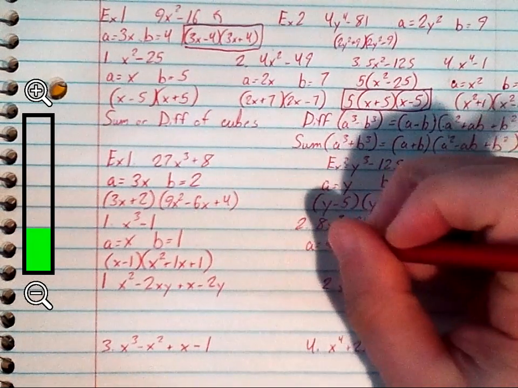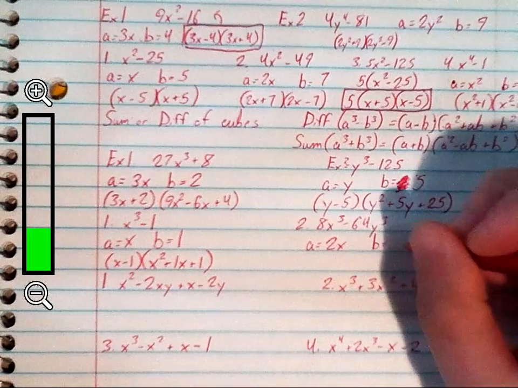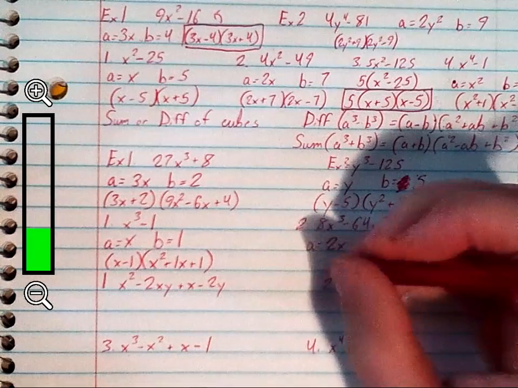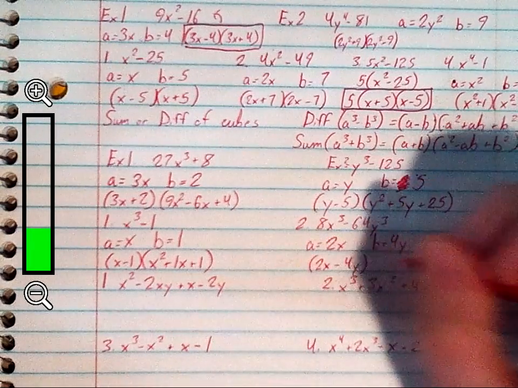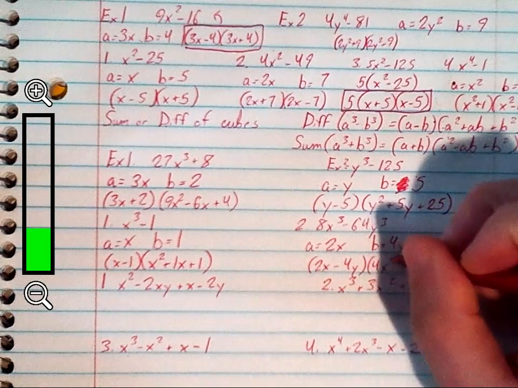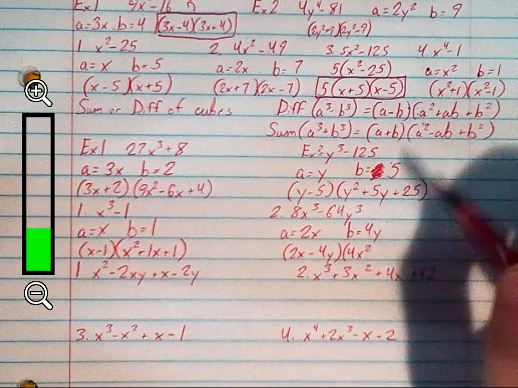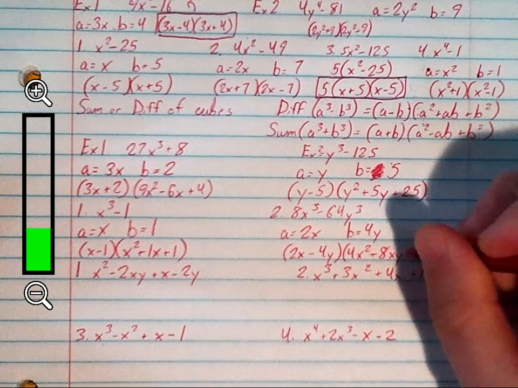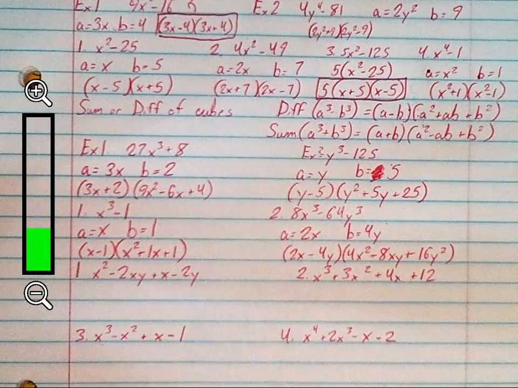Alright, last one. We have 8x cubed, so a is going to be 2x, and then 64y cubed, so b is going to equal 4y. This is also a difference of cubes, so I'm going to have a minus b, so 2x minus 4y. And then a squared, which is going to be 4x squared, plus ab, so that's 2x times 4y, so 8xy, and then plus b squared, which would be 16y squared.